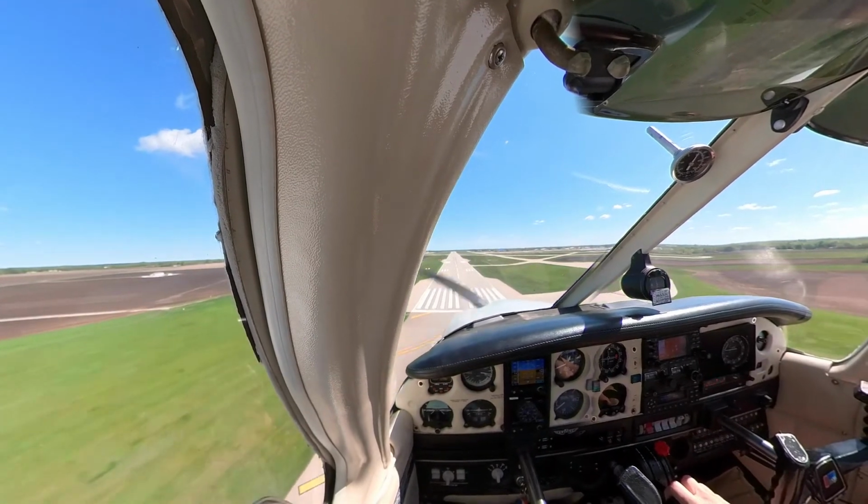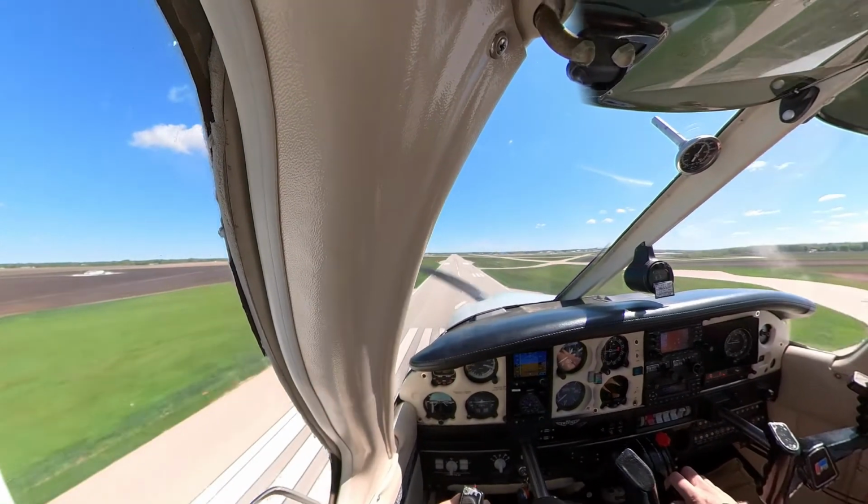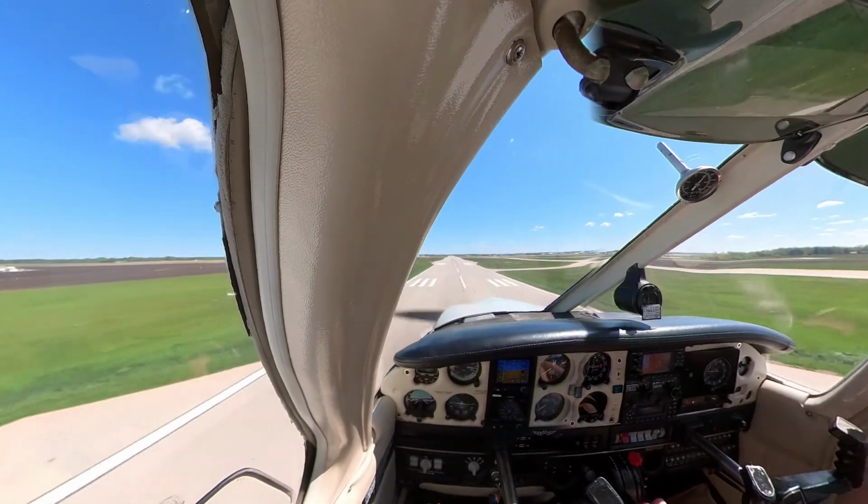Cougar 82 is right base, gear down, option down. Cougar 82, roger.